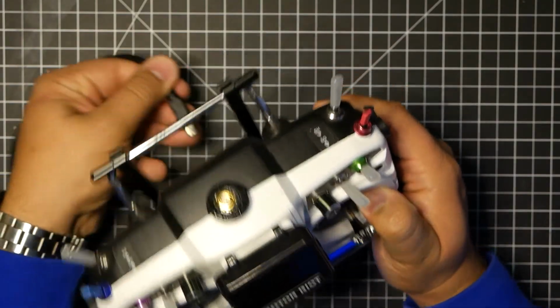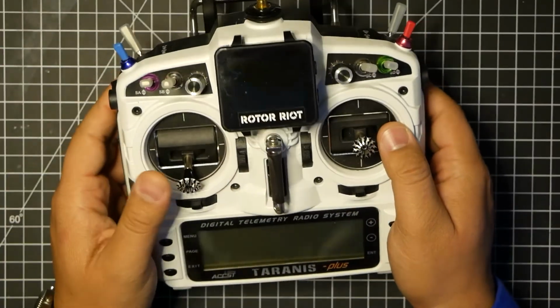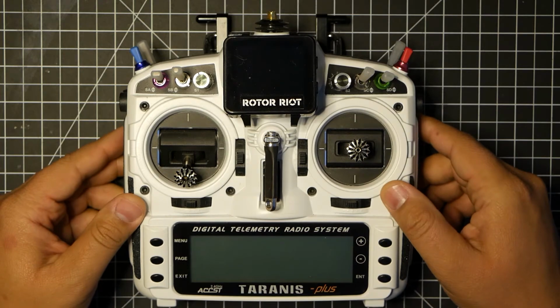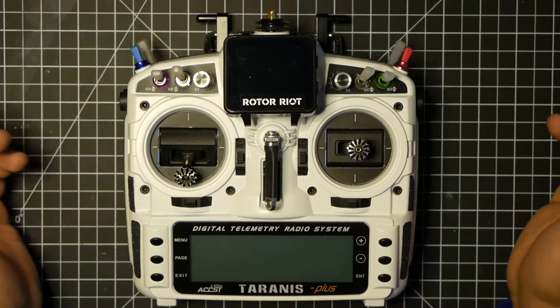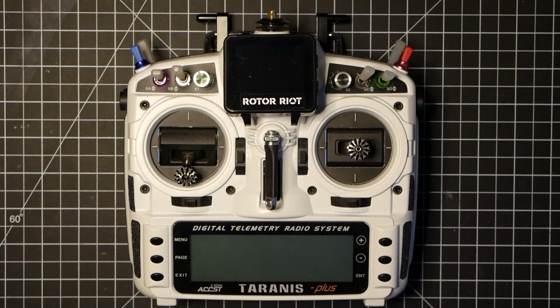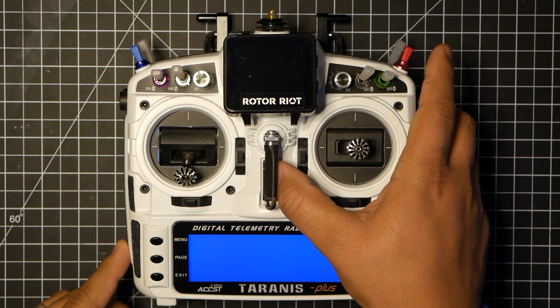And then go over to your transmitter, disconnect it, power it off. Now that it's powered off, when we turn it on, the startup sound should be different.